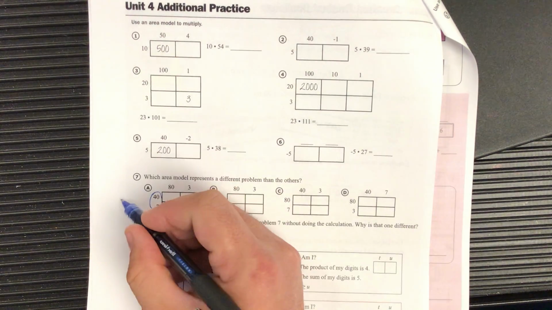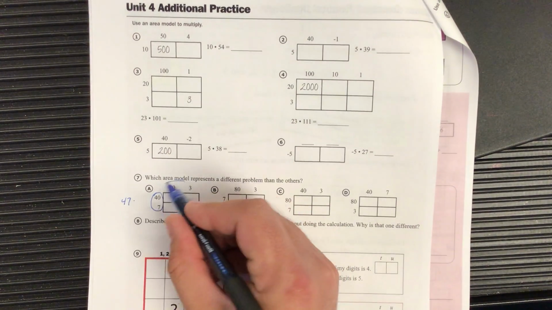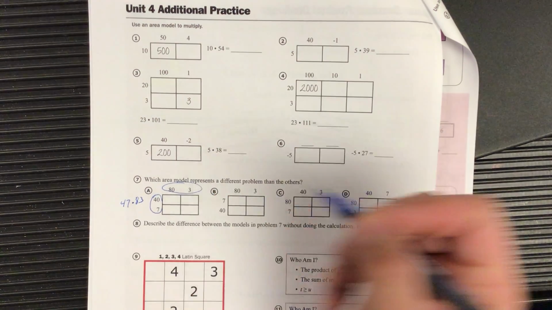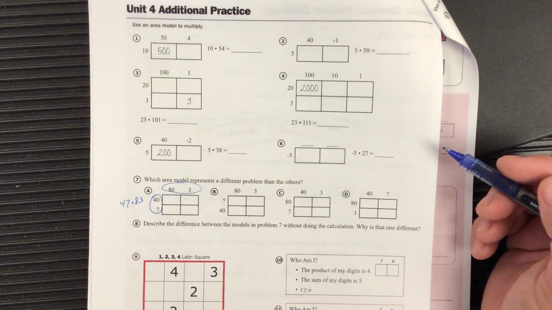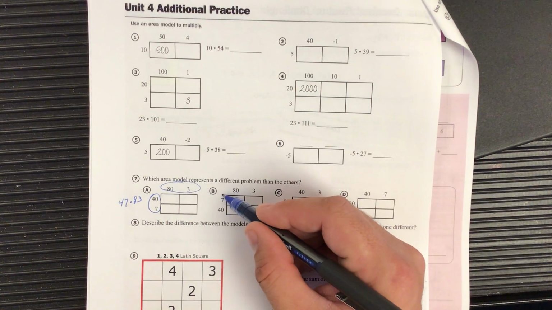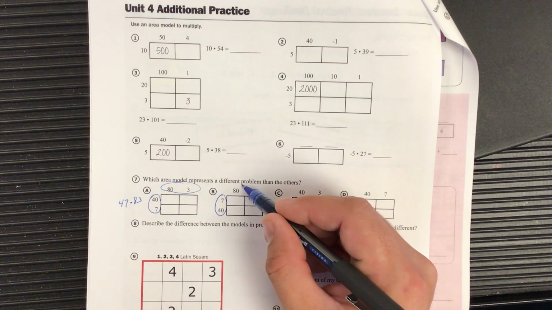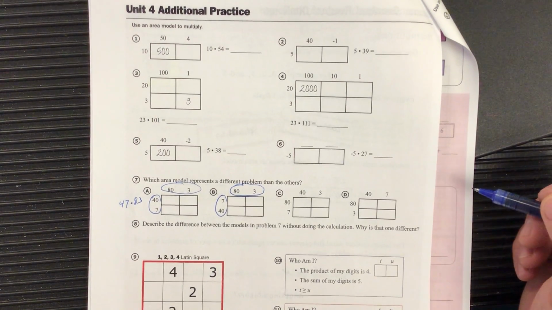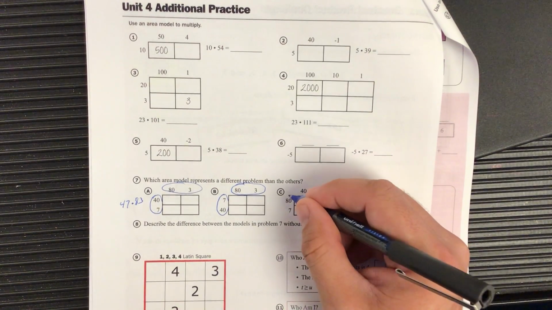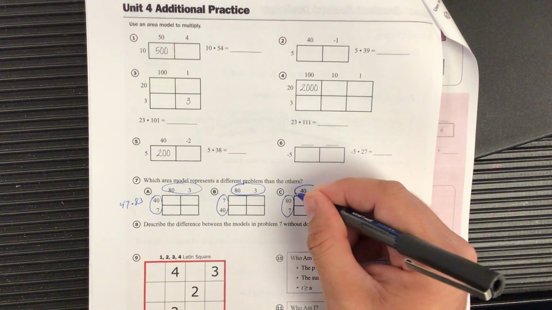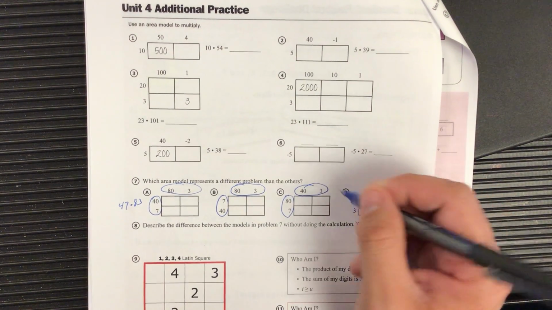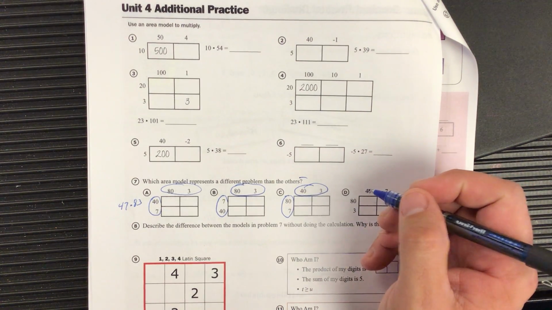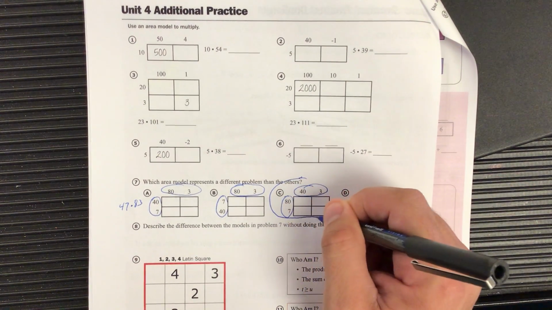47. What does 80 and 3 represent? 83. Okay, so that one represents 47 by 83. How about B? 47 and 83, that's the same. How about C? 87 and 43. That's the one that's different. What about D? Oh, that's the same. So C is different.